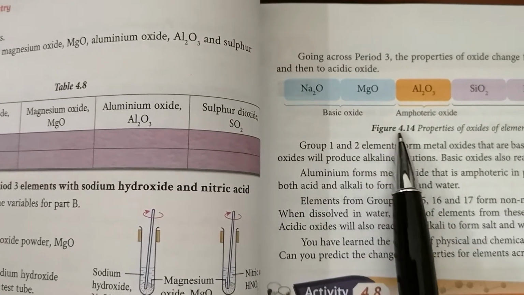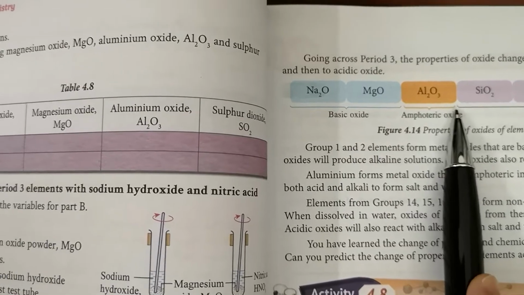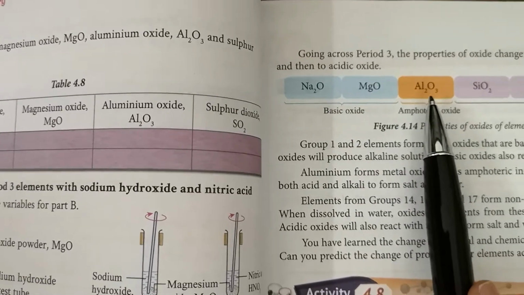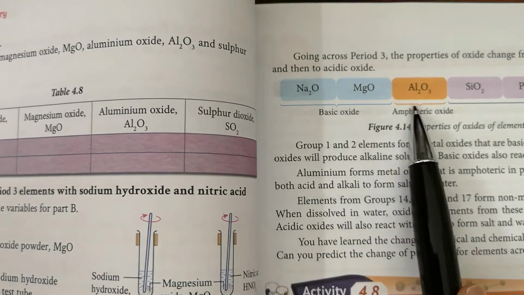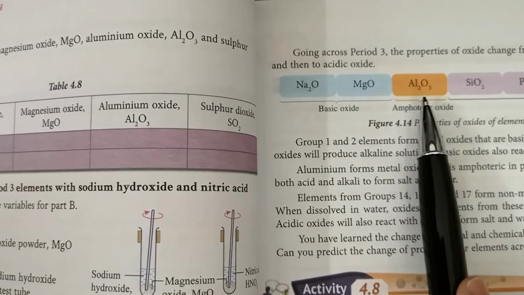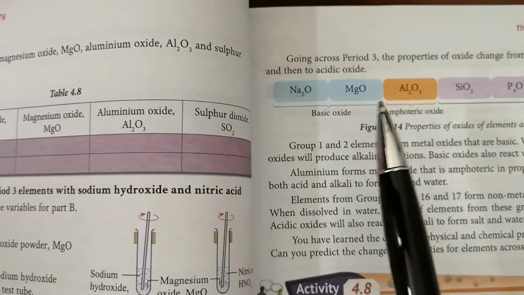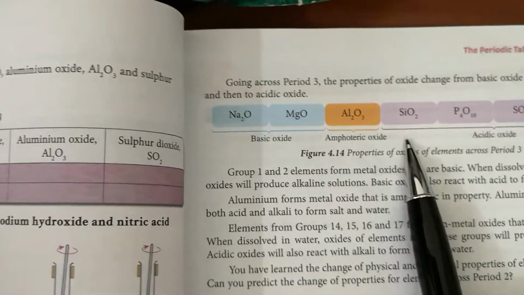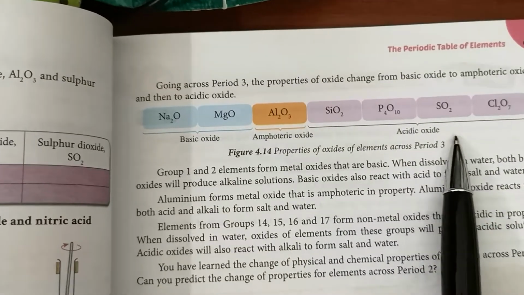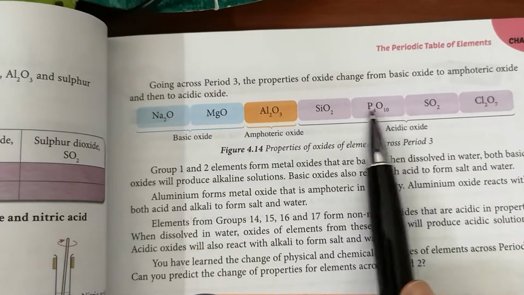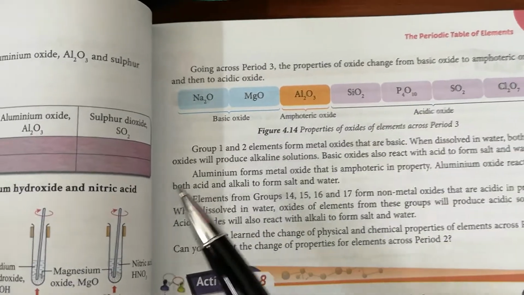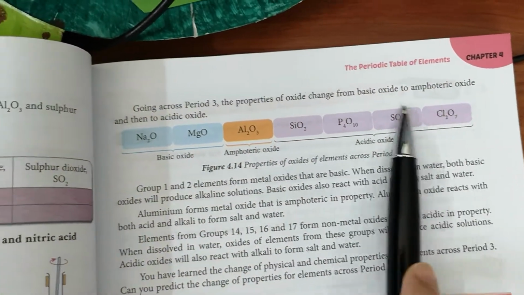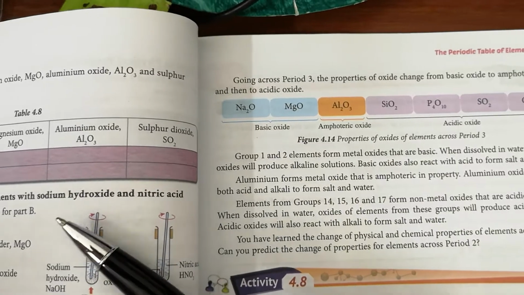Okay, this one, amphoteric oxide. Amphoteric oxide has both basic and, sorry, basic and acidic properties. So it can react with both. It can react with base, can also react with acid. Can react with boy, can also react with girl. Okay, this one, acidic oxides. Acidic oxides are acidic, so they cannot react with acid. Girl cannot react with girl. Alright, so acidic oxide reacts with sodium hydroxide.